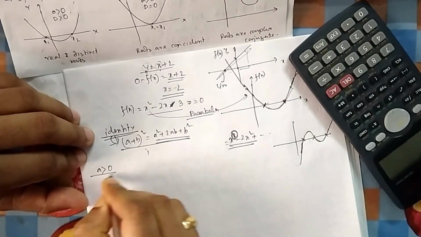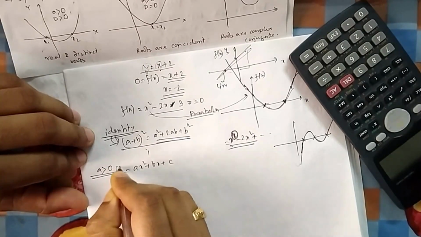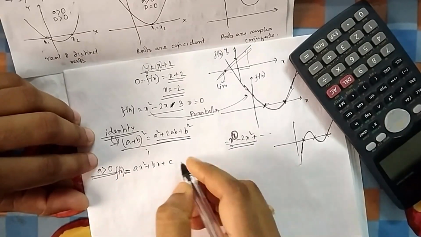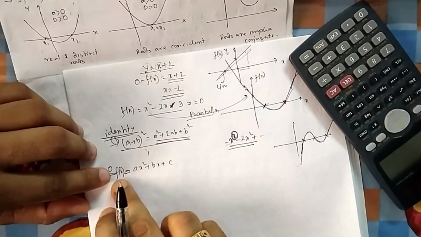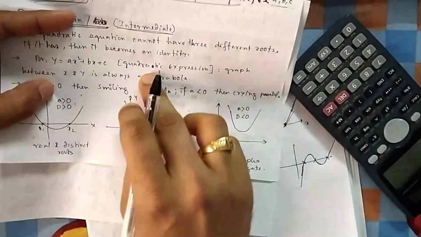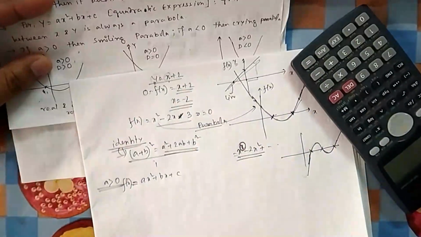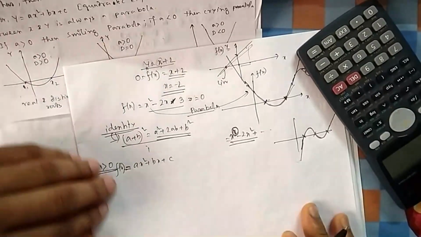If I take a greater than 0, this is my expression. This is known as a quadratic expression. I am doing the graph for an expression now. It is no more an equation, because I am not writing 0. An equation means it should equal something, but this is an expression only, so it is known as a quadratic expression, not an equation. Equation means it will equal 0, at which point it starts, that becomes a specific point.